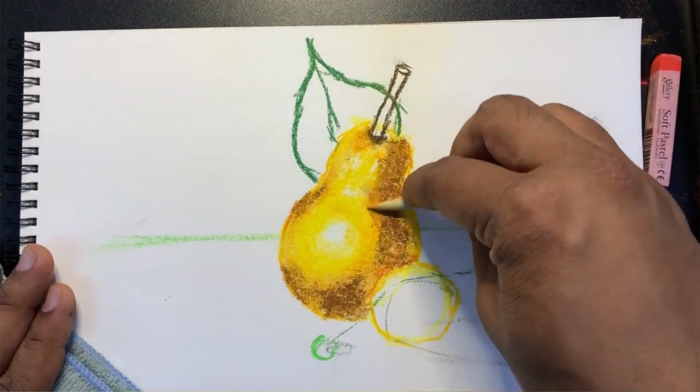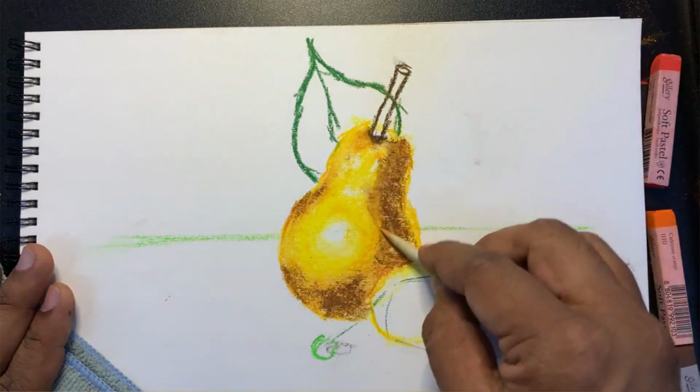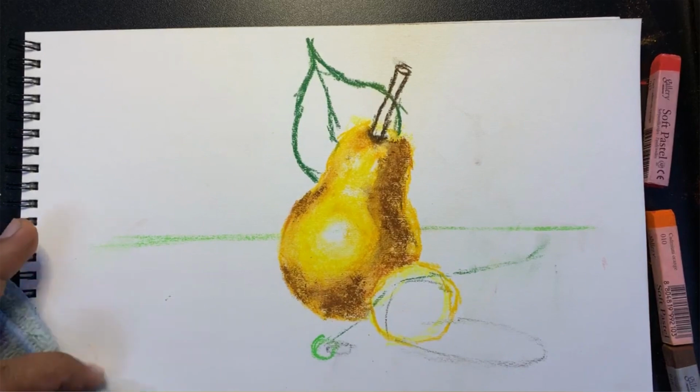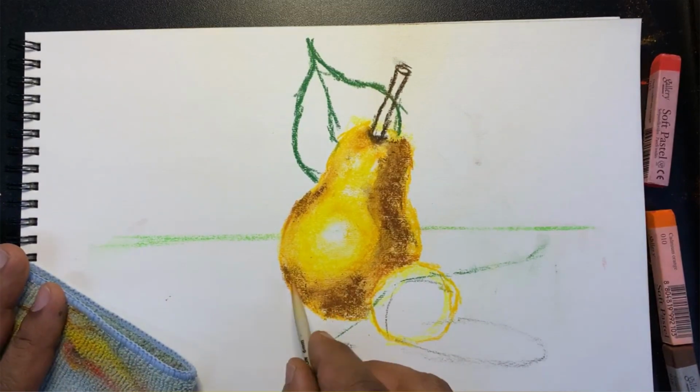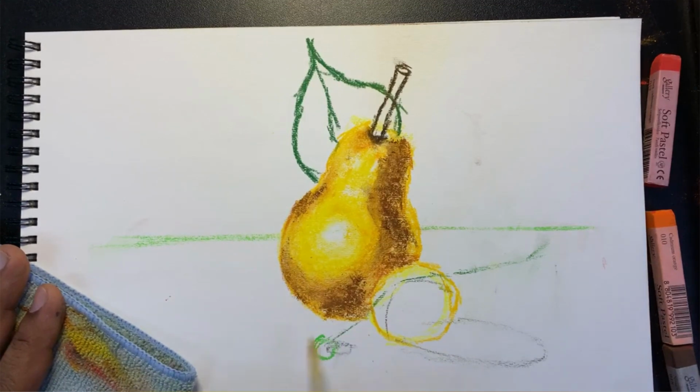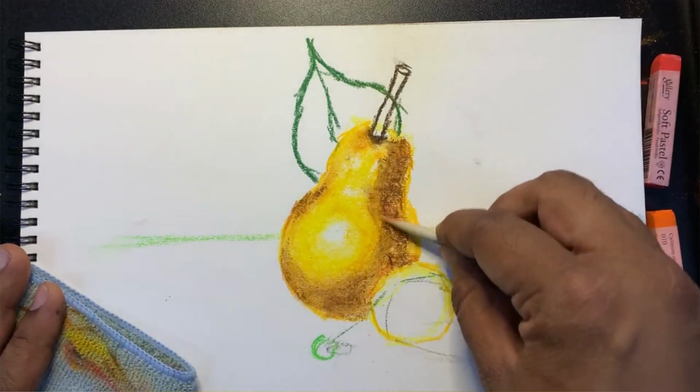Make sure that whatever blending method or blending tool you are using, it's always clean. Like you can see every time I'm cleaning it on the left side here, because it's very important. And it's giving a roundness.